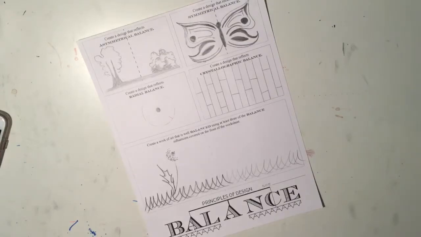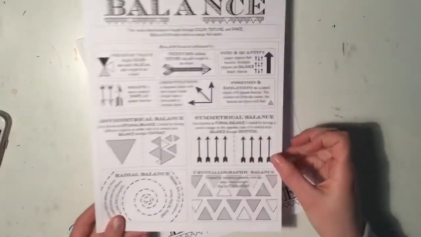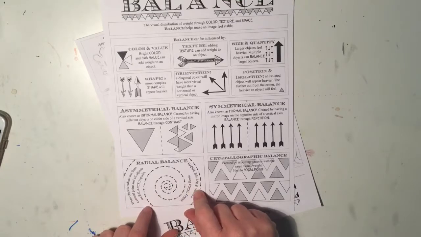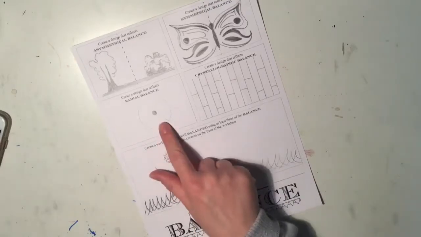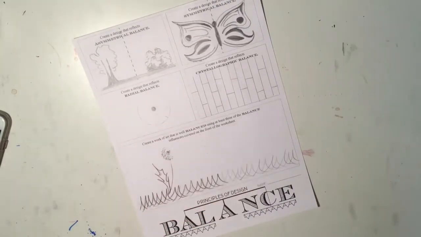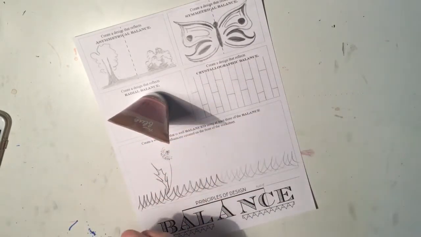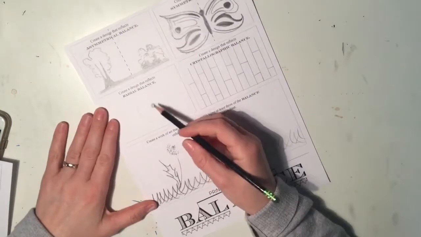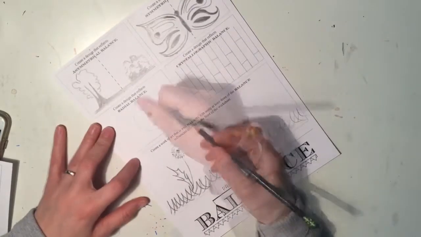All right, so for our next balance here, we're going to take a look at radial balance. A radial balance is when objects radiate out from a central point. So that's what we're going to do here. How I got started was I drew a circle here. I just found a circle. I had some lotion in my desk and I just put it down like this and I traced the circle. Now what I'm going to do is create this radial balance, again, a design radiating out from the center. So I'll do that now.